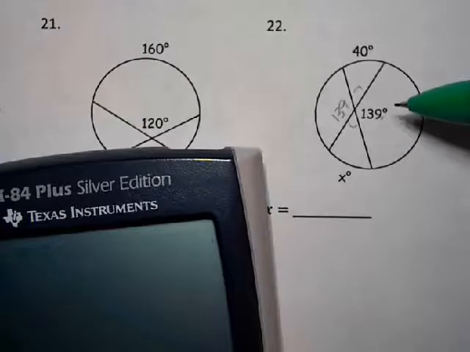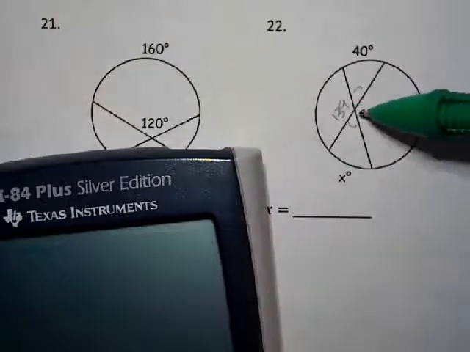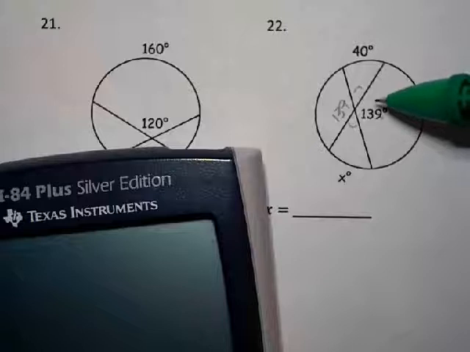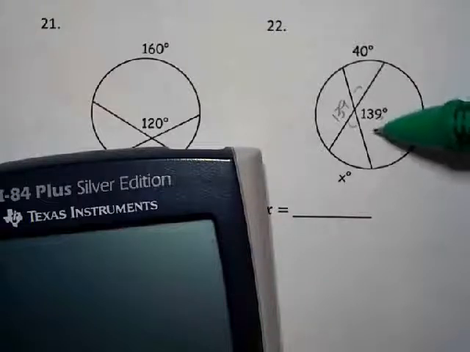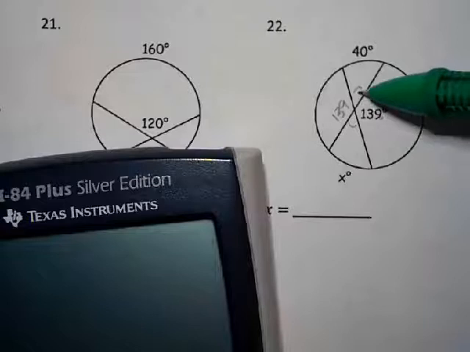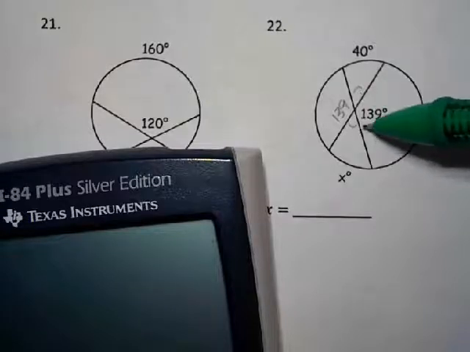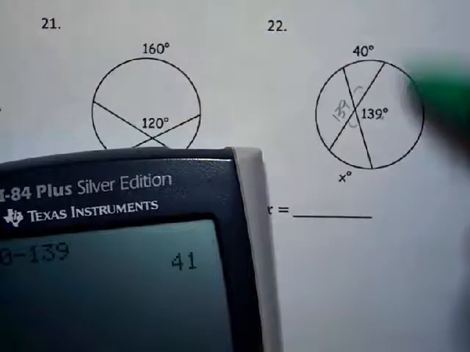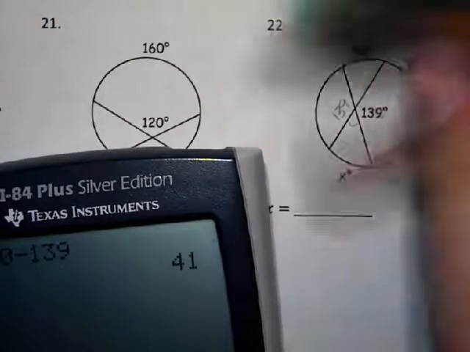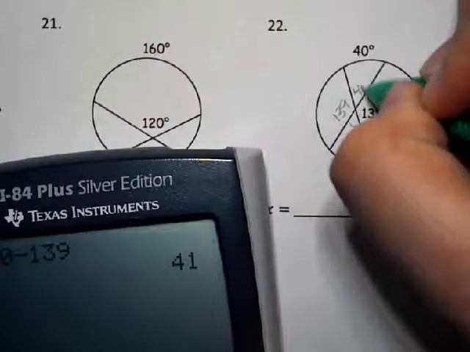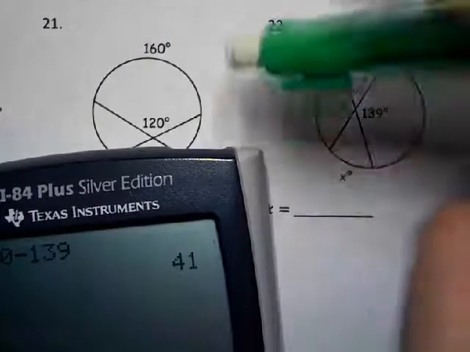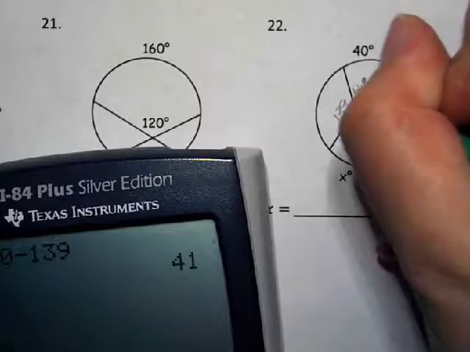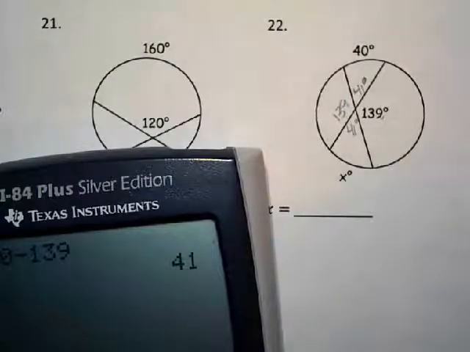Subtract 139 from 180 because they're on a straight line. And so if they're on a straight line, that means that they must make 180 degrees. So this is 41. This is 41. Okay. Yeah. Oh, you were thinking that this was 360. Yeah. I got you. Okay. I thought you meant outside. No, that's faster, but... Yeah.